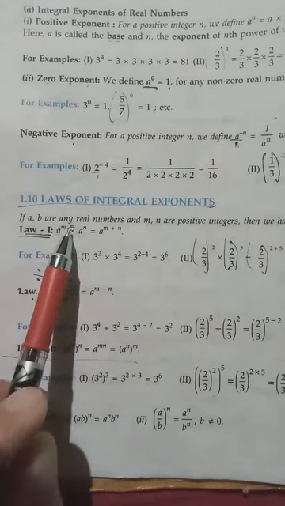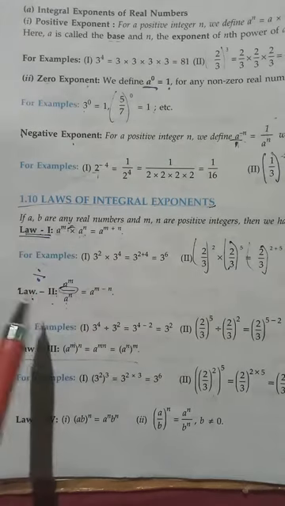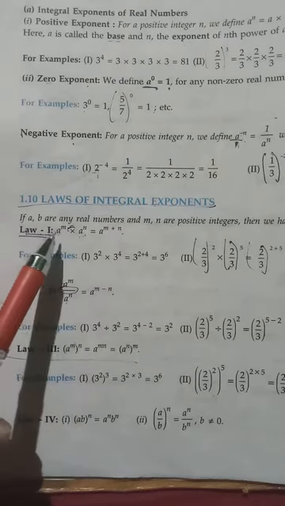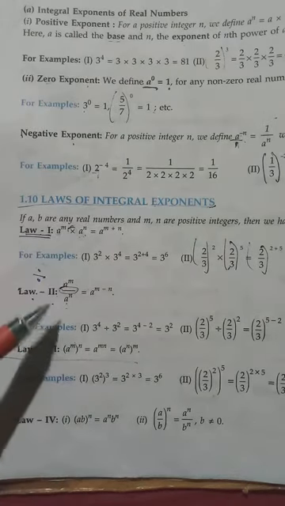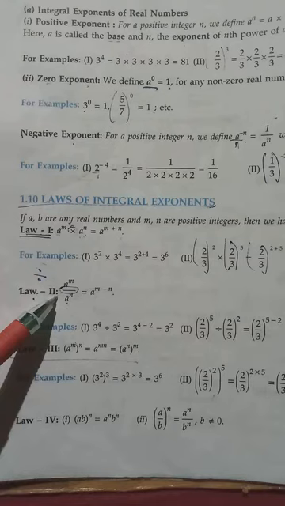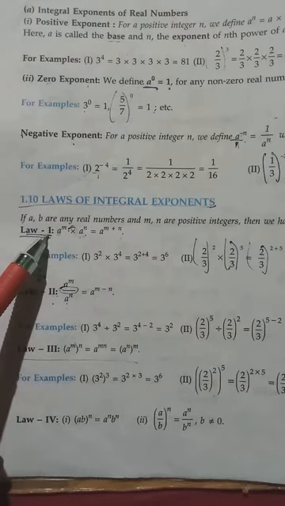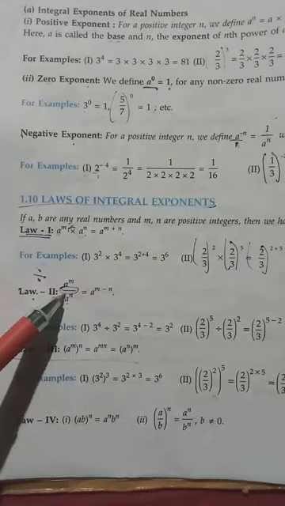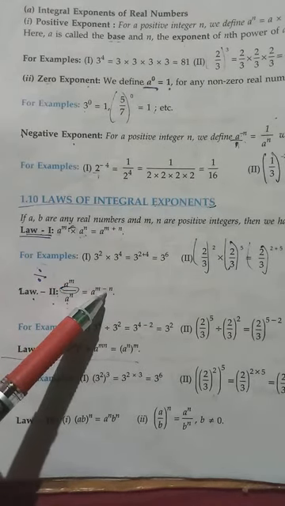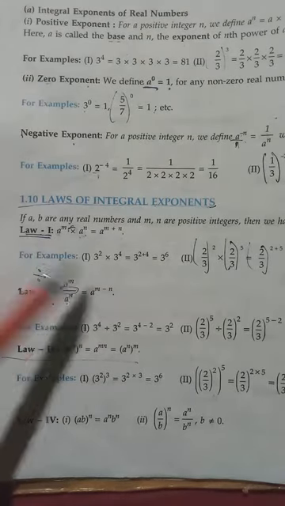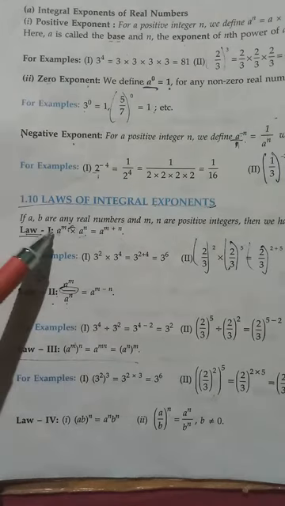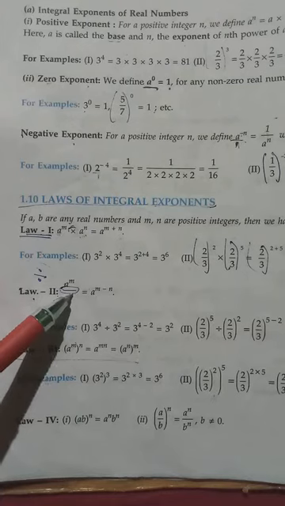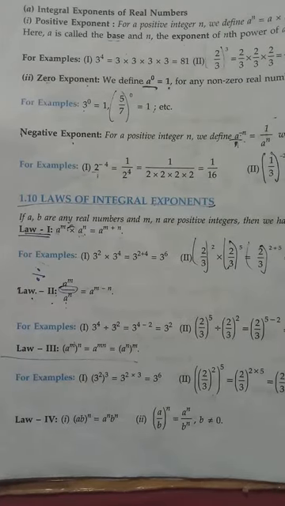First law when we have multiplication, second law when we have division. First law we have the same base, second law also we have the same base. First law, what did we do? We plus the power. Second law we minus the power. Why we plus, why we minus? Because in the first law we have multiplication, in the second law we have division.